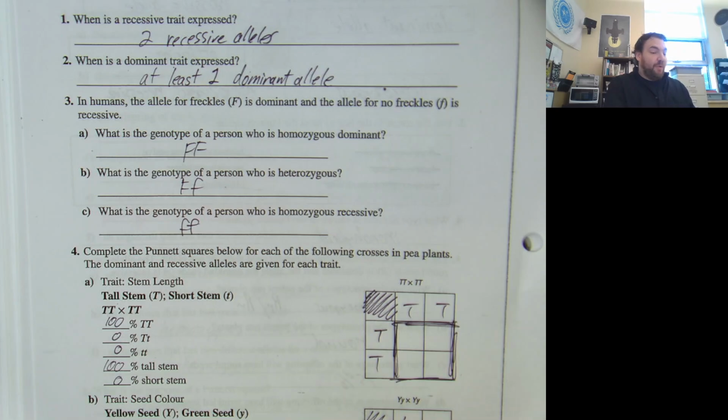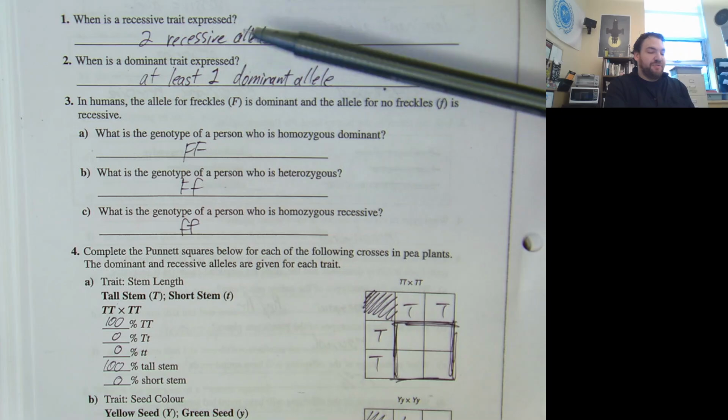Oh, that's how you answer number one? What was your answer for number one? The only thing I would add to that is that the only way for a recessive trait to be expressed is if both alleles are lowercase. We'll get there. Are we cool with the first three?